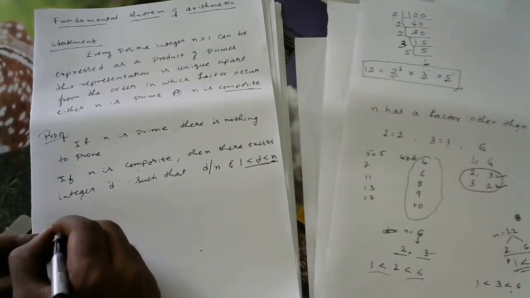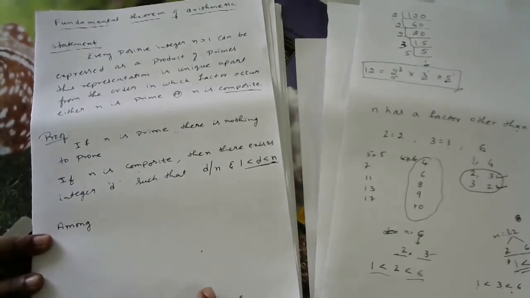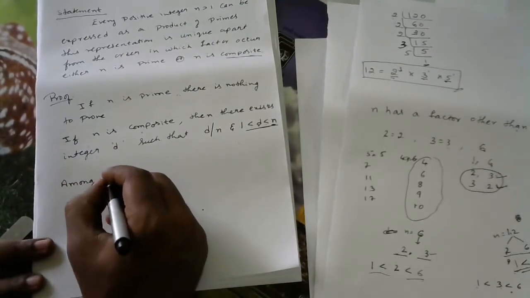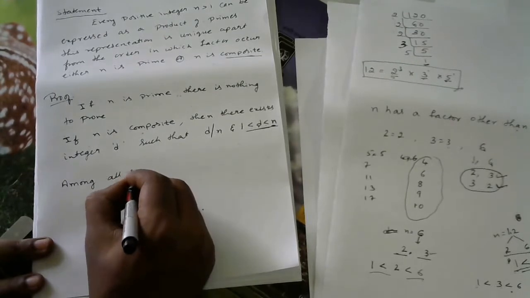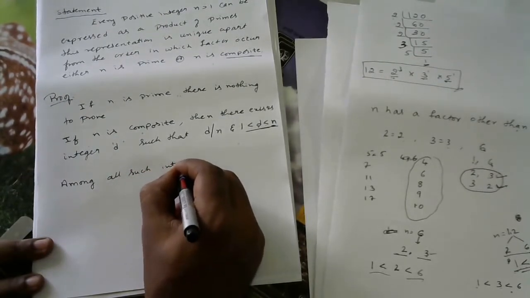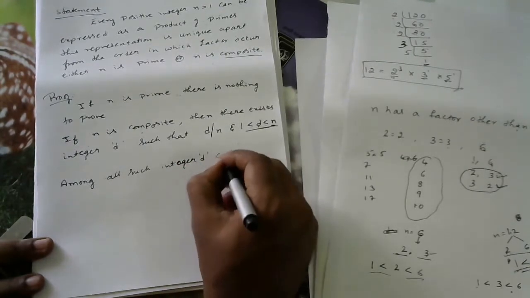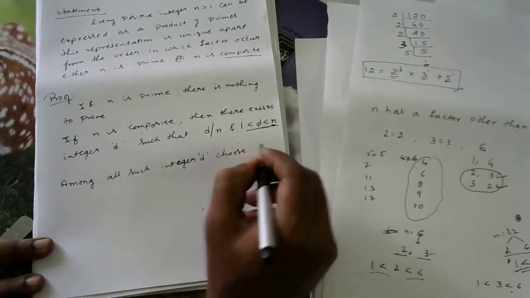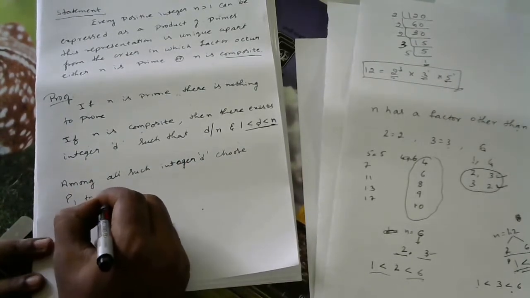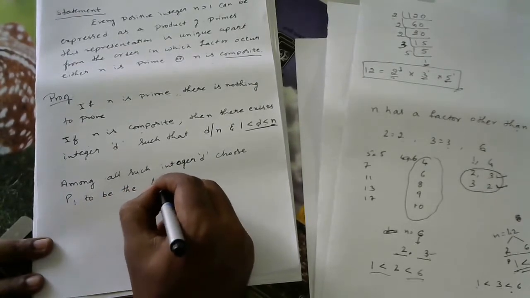So next line: among all such integers d, choose p1 to be the least.